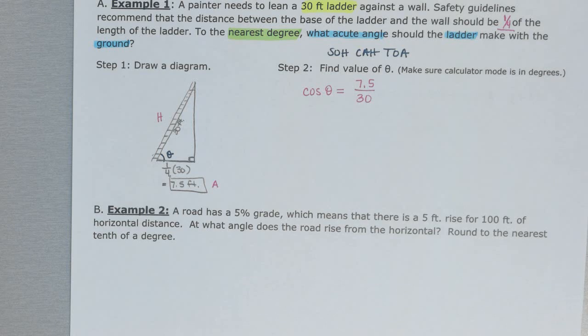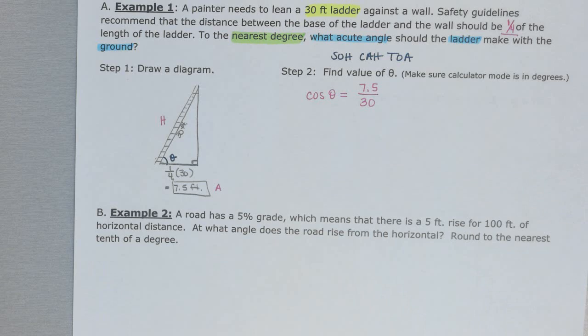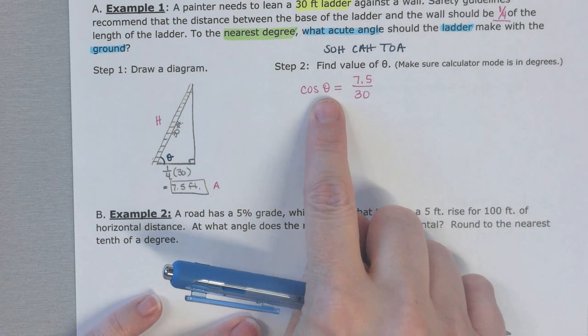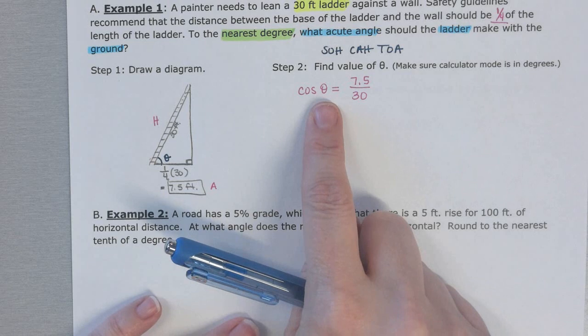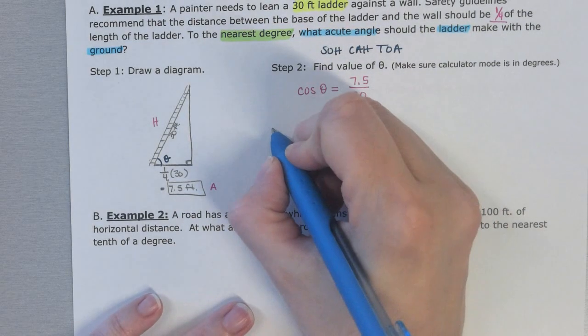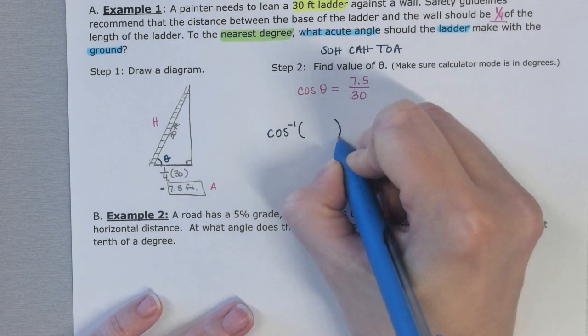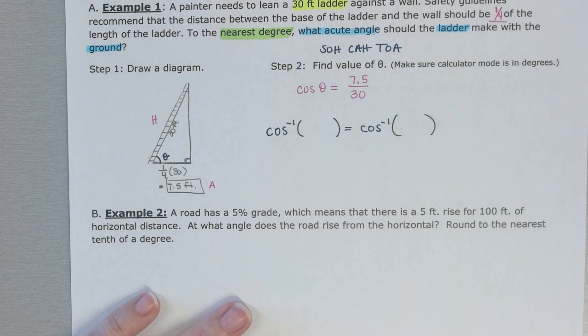Okay, so when you're trying to find theta, we have to use inverses. So I'm going to show you what's happening, and then after we do this once, I'm going to show you what steps you can skip. But to separate cosine from theta, there's only one way to do that, and it's not division, never divide. The only way to separate the cosine from theta is to take the inverse cosine of each side.